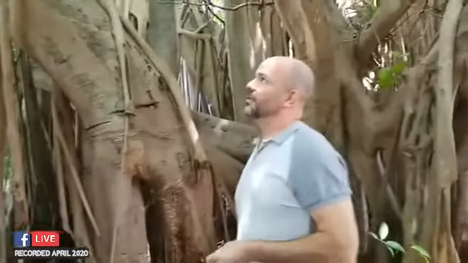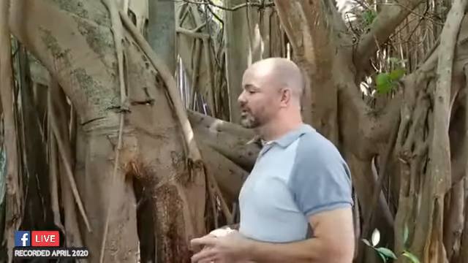Now, the other cool thing about this tree is, as I mentioned before, it's about 90 years old. And we think that it's about that age because we have archival photos of this part of the village that show a little blob in the ground right where this tree is now. And so we feel fairly certain that this tree was planted in the 1930s and has grown here ever since then.